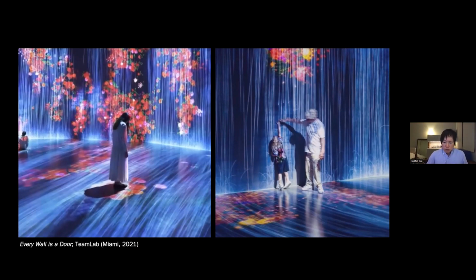So we have video projections, we have LED screens, and those are often used in media art and media architecture nowadays. Not everyone's doing it, but it's a popular choice.